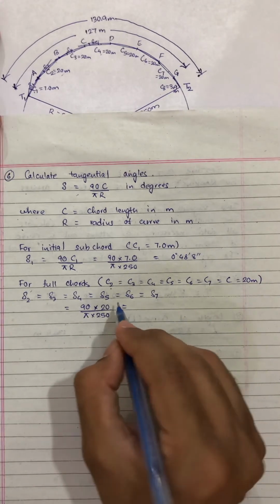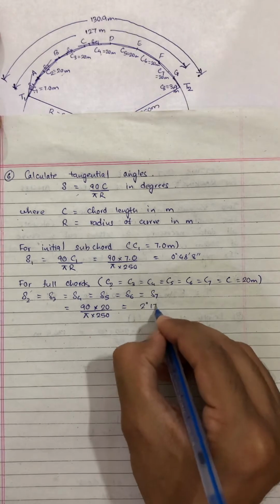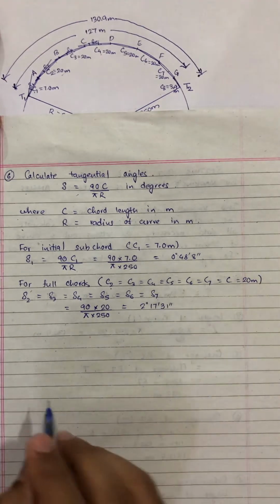This value comes out to 2 degree 17 minute 31 seconds.